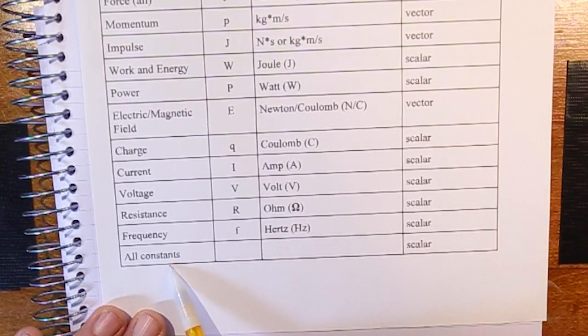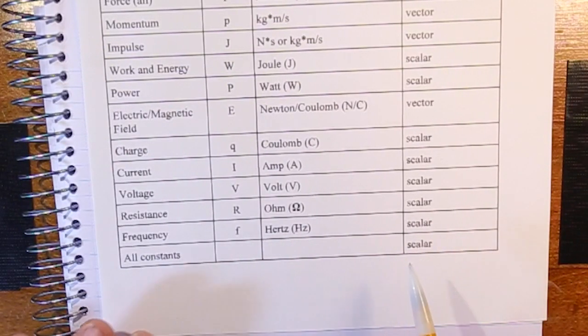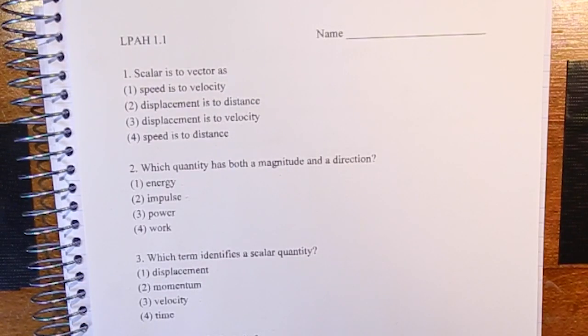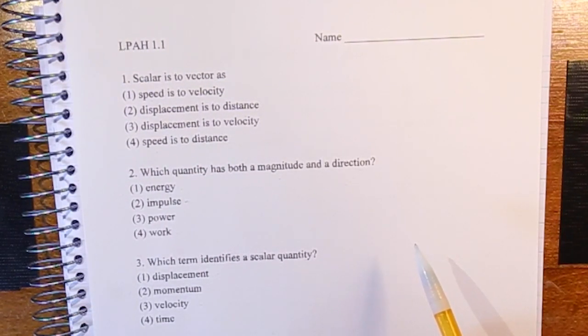And finally, all constants, so the universal gravitational constant, the electrostatic constant, these have no direction associated with them, so they're all scalars. At this point, download the questions from inside the description and do your best to complete them and check your answers on your own. If you get stuck, I'm going to go over all of the solutions right now. So, like I said at the beginning, unfortunately this does involve quite a bit of memorization.